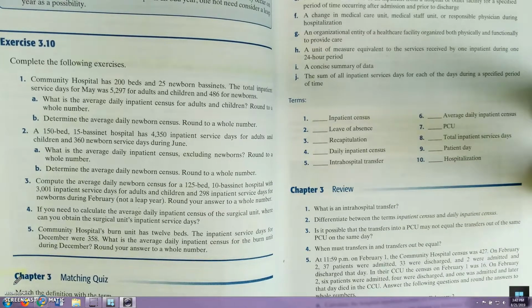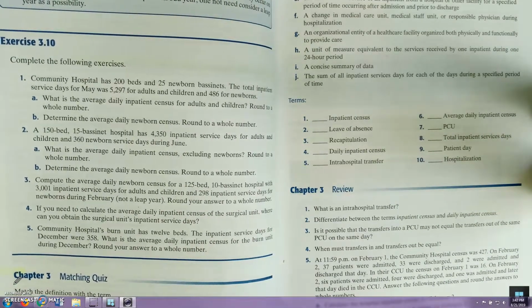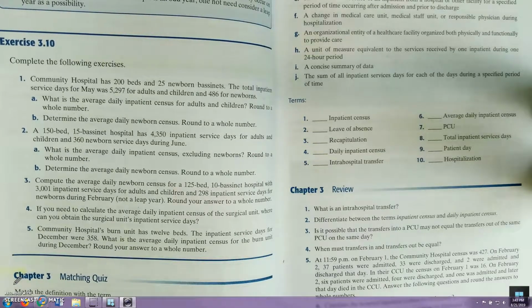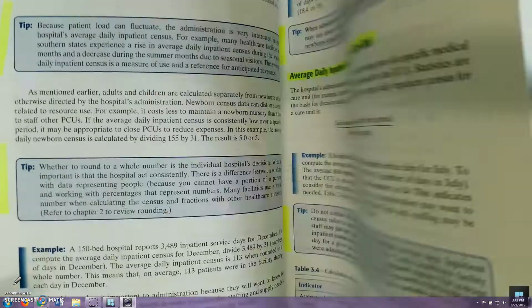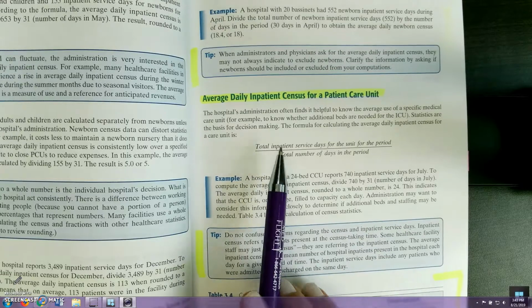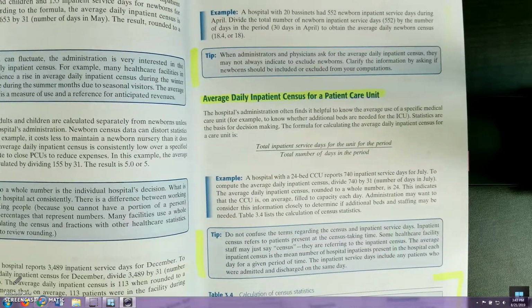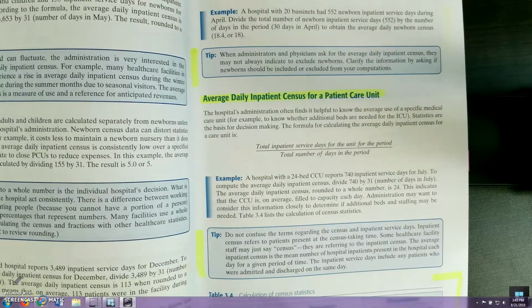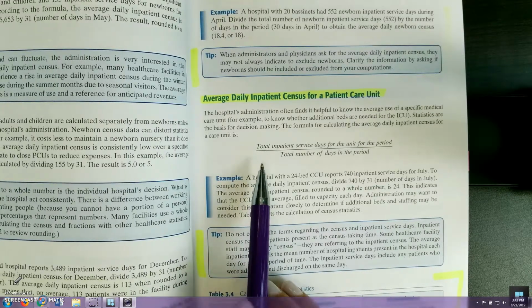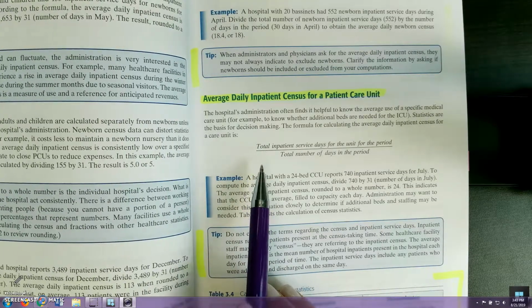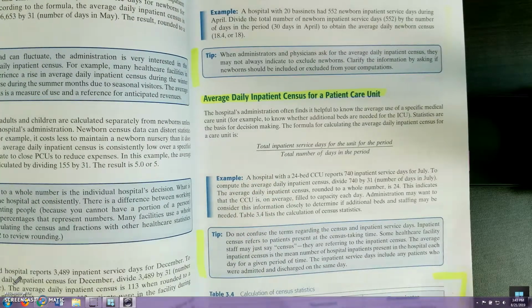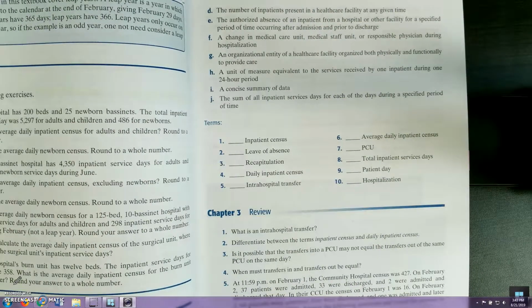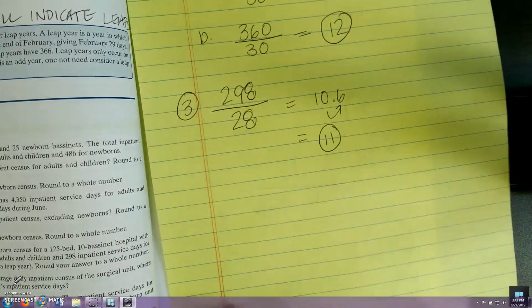Number 5, Community Hospital's burn unit has 12 beds. The inpatient service days for December were 358. What is the average daily inpatient census for the burn unit during December? Round to a whole number. Remember that back on page 47, they gave us a calculation for individual patient care units. But it's the same type of problem. It's total number of inpatient service days to total number of days in the period, regardless if it's adults and children, newborns, or a unit.